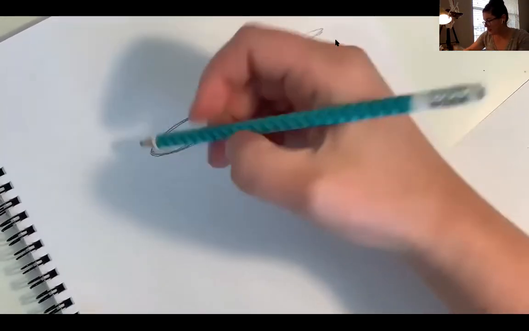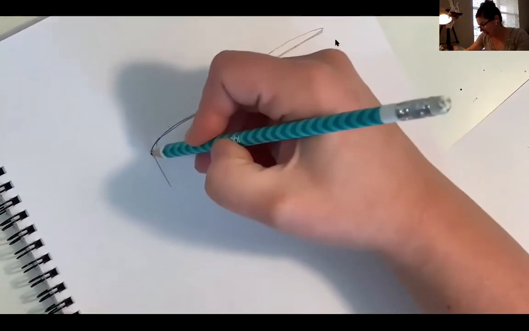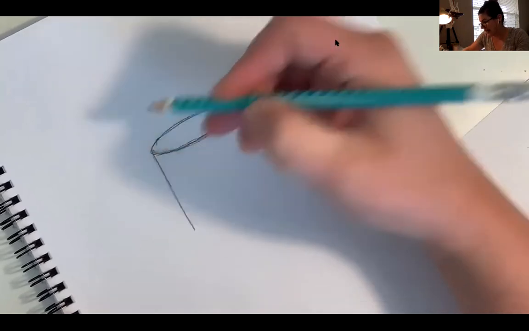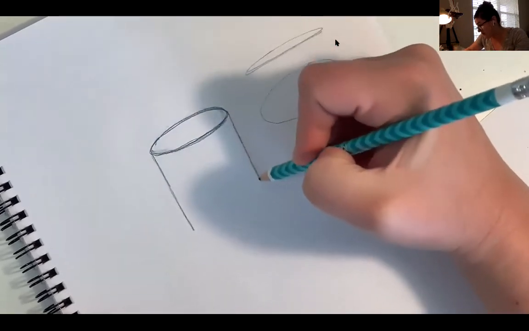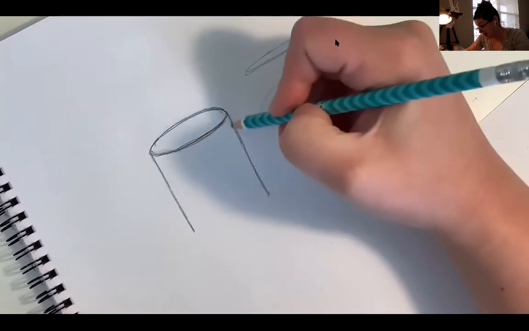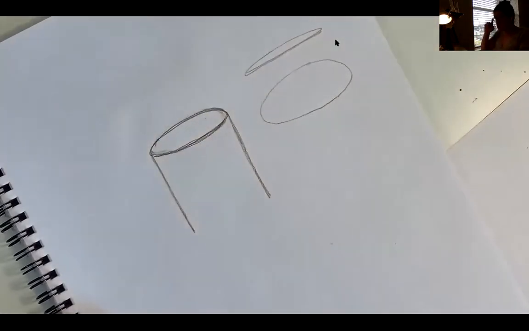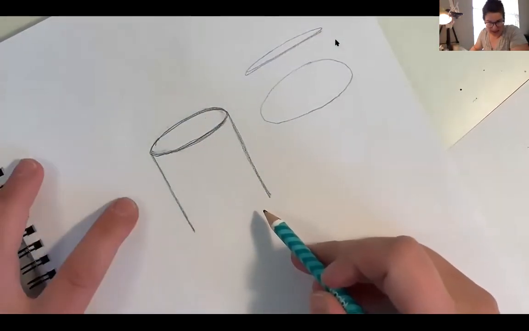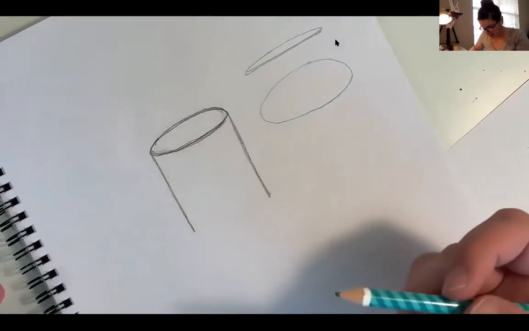So I've got the top, and then I can just start to bring down my two sides. Imagine a can of soup, something very basic. But again, drawing is basic at the very beginning. It's just what we do to this and how we build it that starts to transform it and makes it more complex.